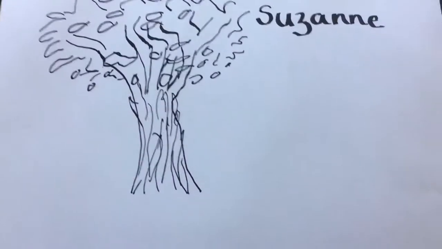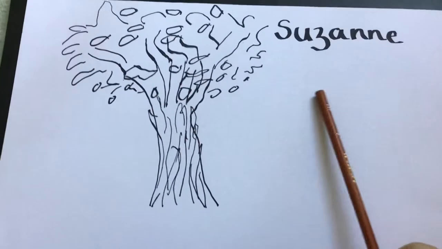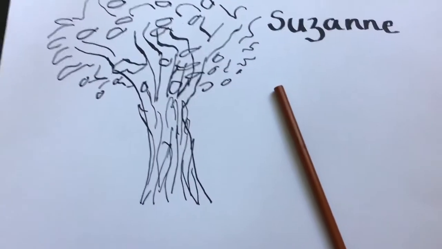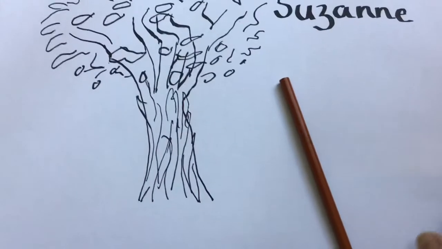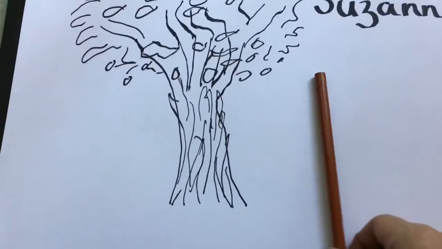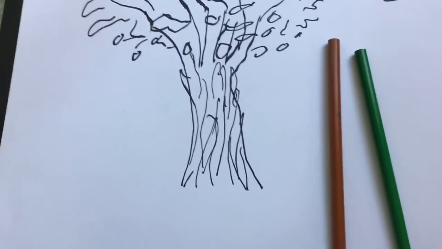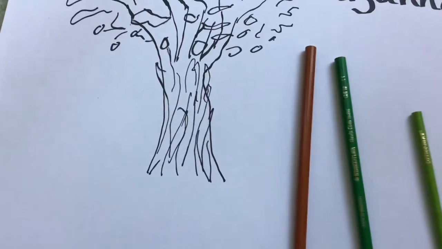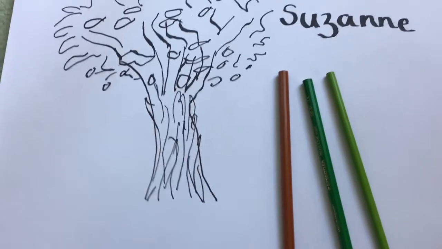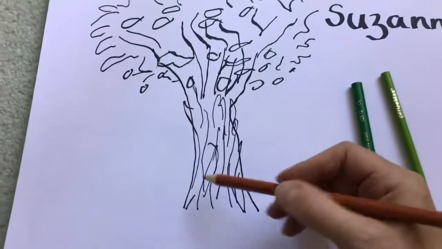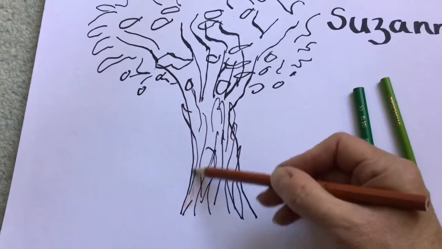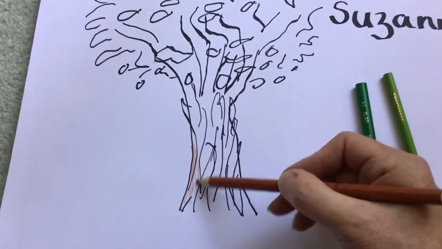Okay, so I'm going to go ahead and colour in. I'm going to use some colours that you might find on a tree. So some brown and some different greens as well. So I'm going to go and colour that in now. Make sure you keep all inside the lines.